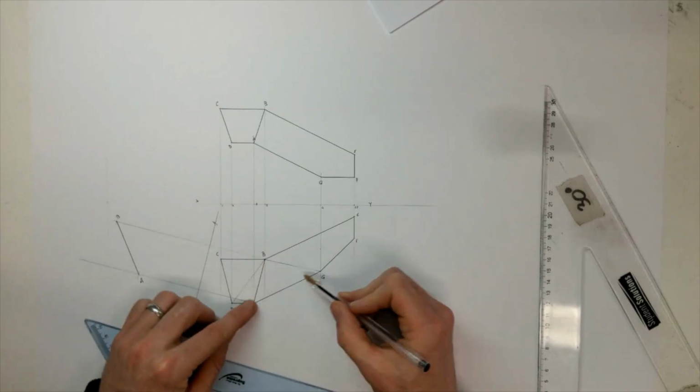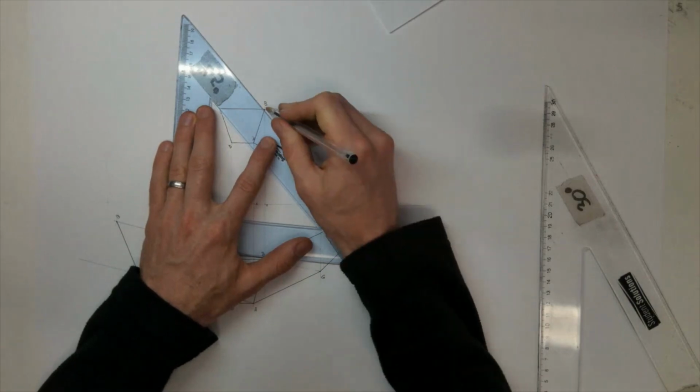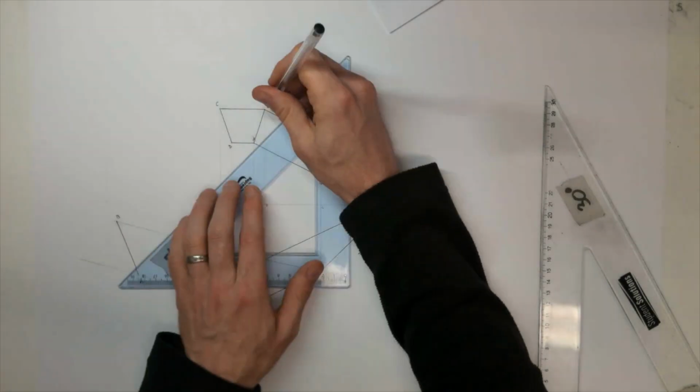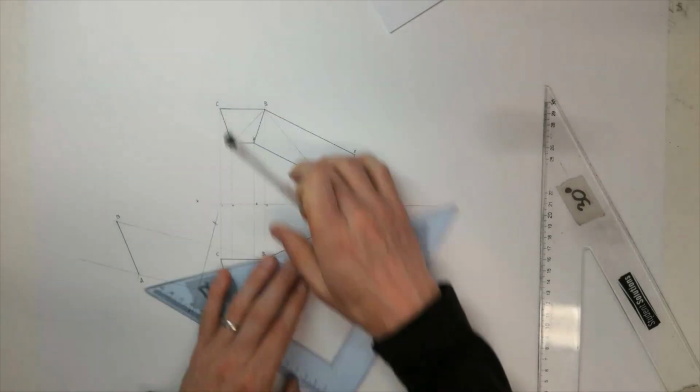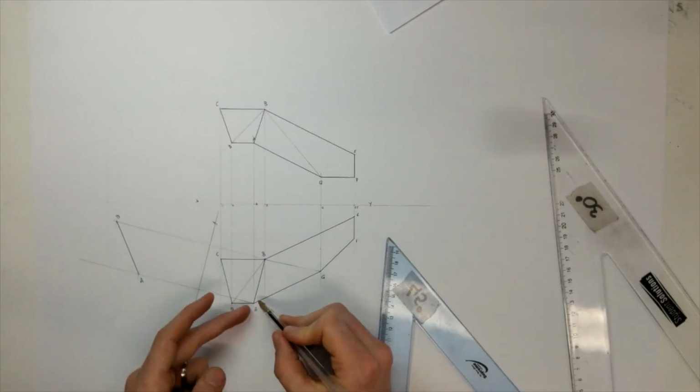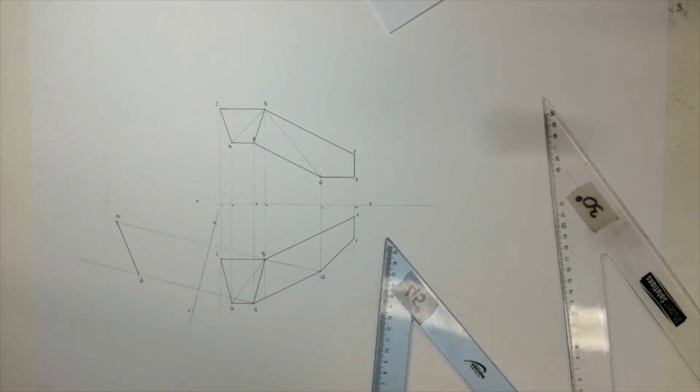Okay, so this is a plane. I'll show those planes up here as well. If I find the dihedral between those smaller planes, it will also be the same dihedral angle for the rest of those larger planes.